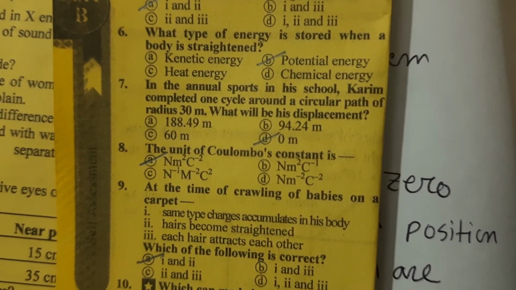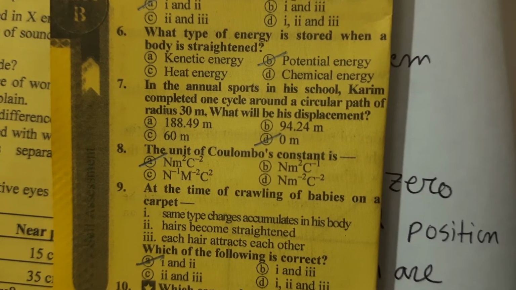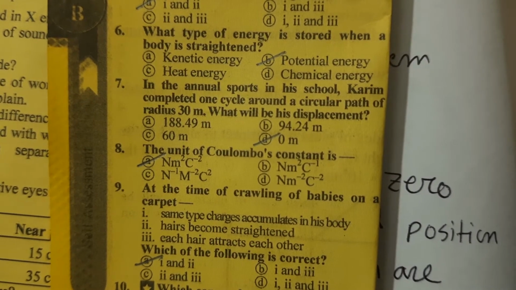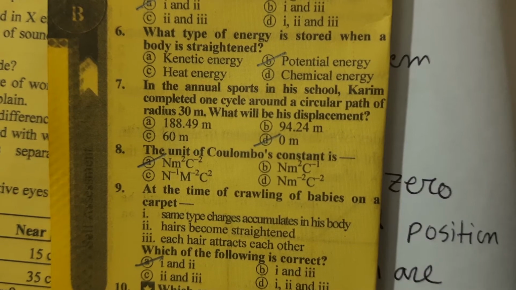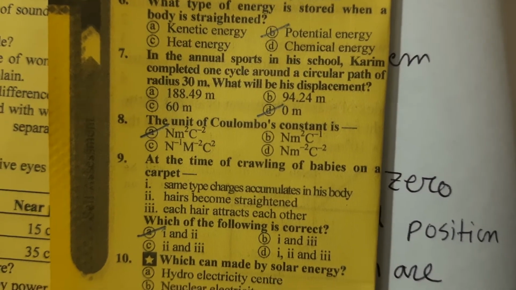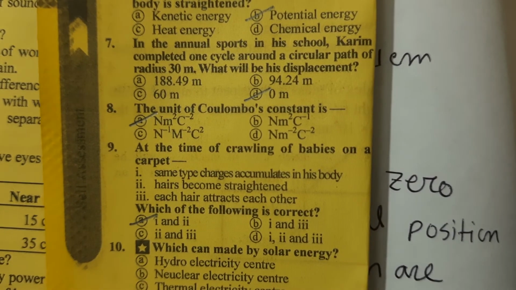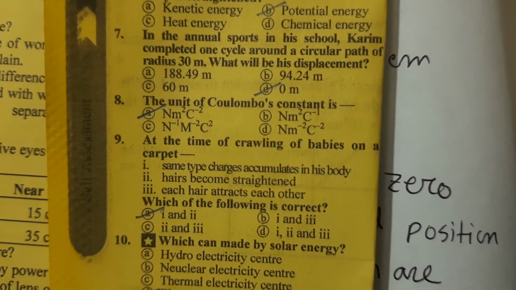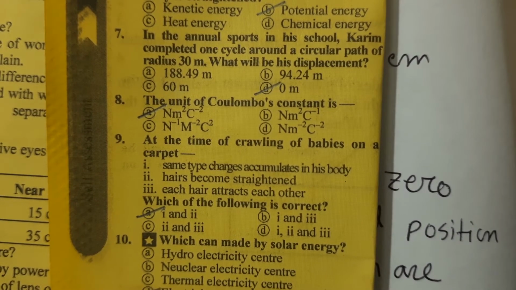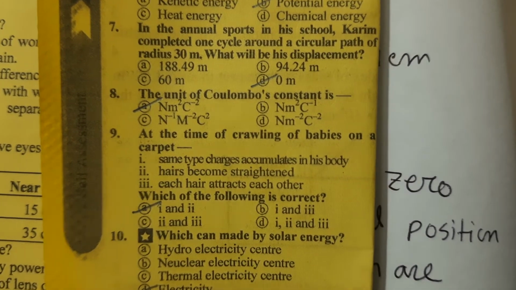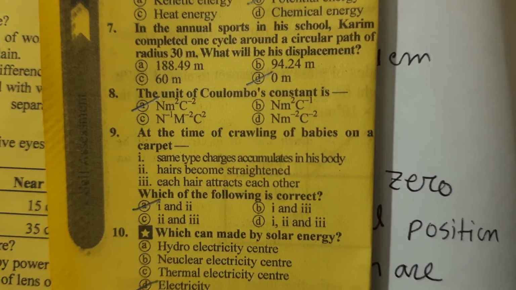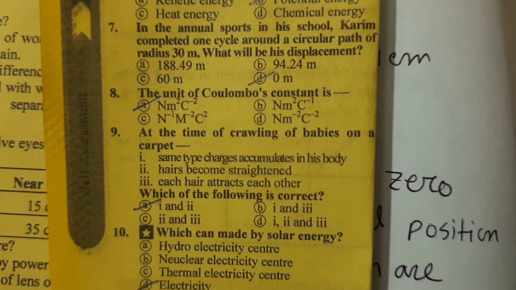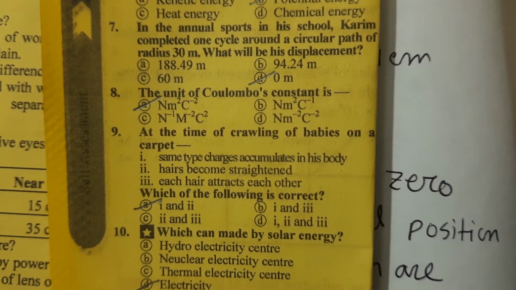Okay. Question number 8. The unit of Coulomb's constant is, we know that the unit of Coulomb's constant is Newton meter square per Coulomb square. So the answer will be A. Okay. Question number 9. At the time of crawling of babies on a carpet, here 3 statements are: same type of charges accumulated in his body, hairs become strained, each hair attracts each other.